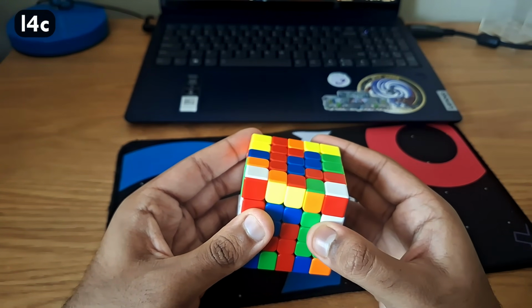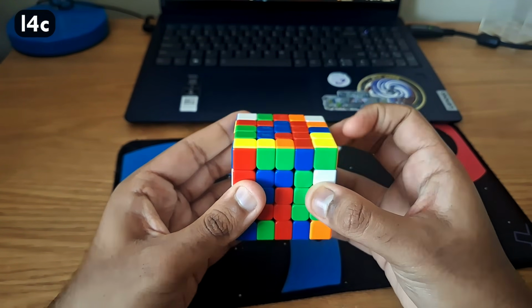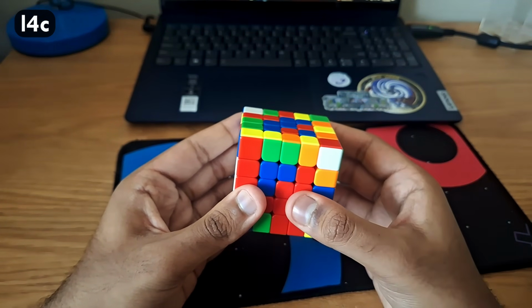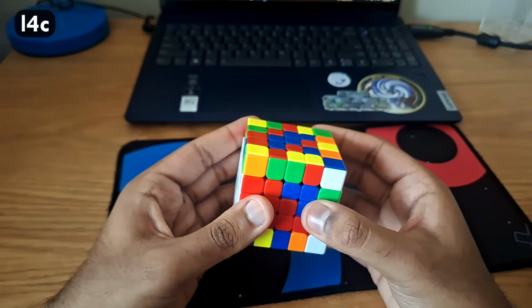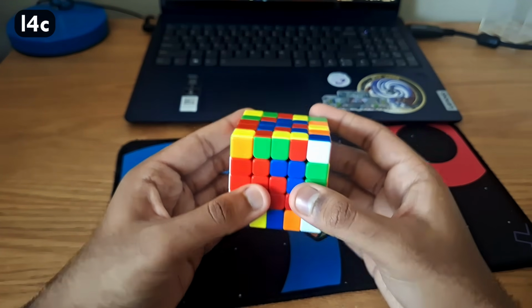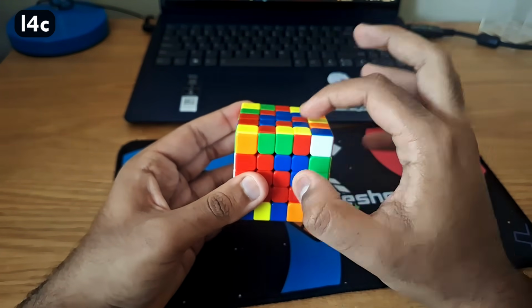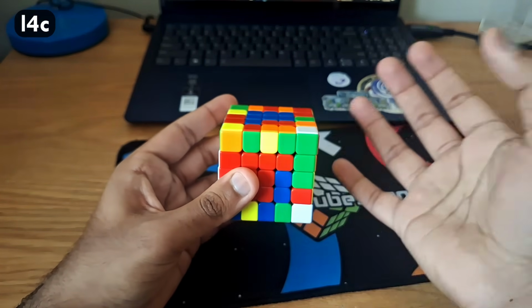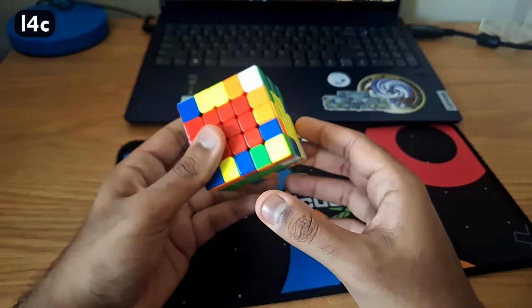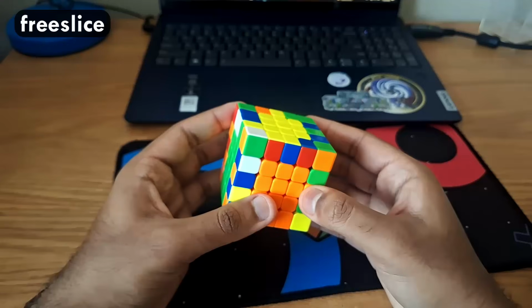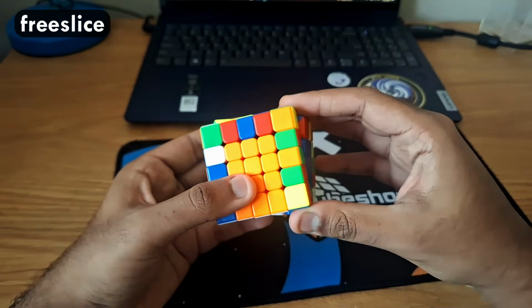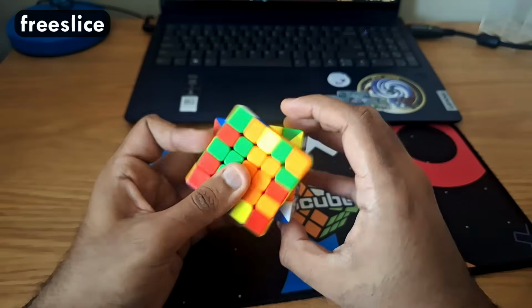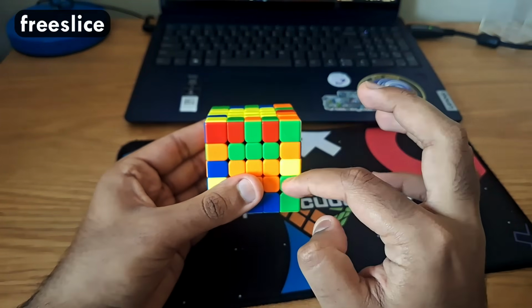And now while I'm bringing this back down, I'm going to do a U2 to solve that 2x1. But this is kind of a bad case, so maybe I shouldn't have done that. So what I would do in this case is I would solve this and this together by doing this. And then solve this last bar case, and then rotate. Here we see this and this, so I'm going to do that. Then solve these two together.